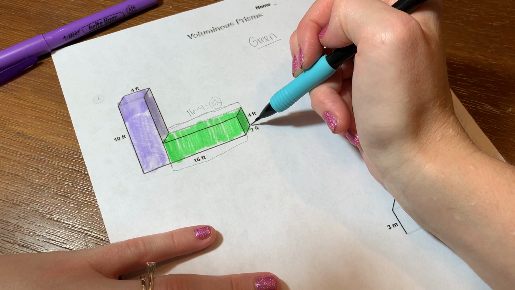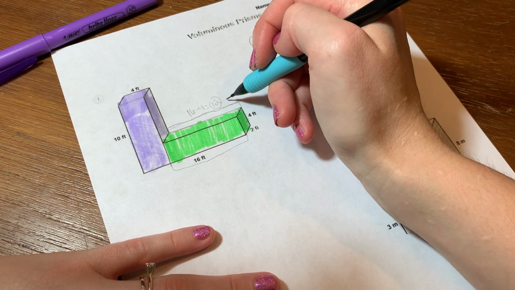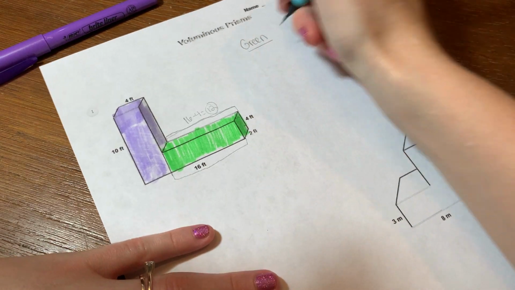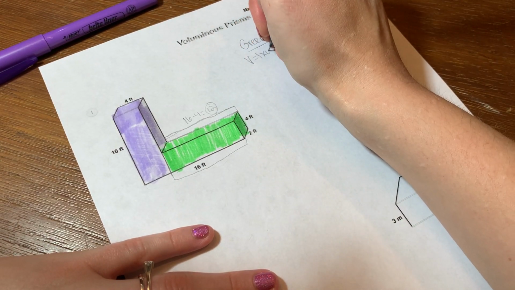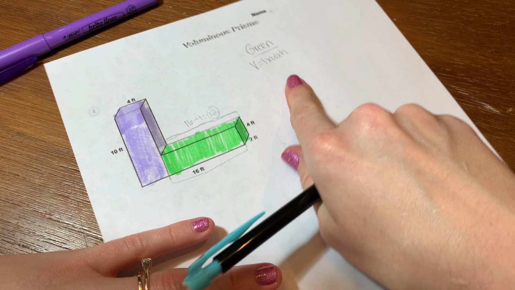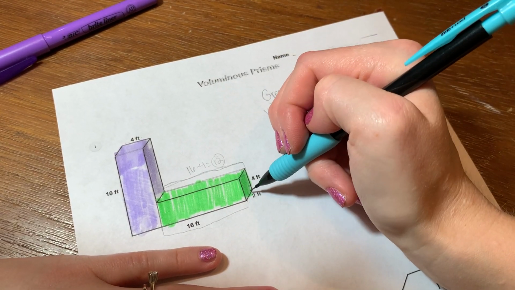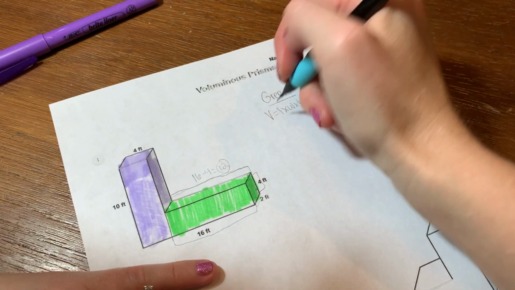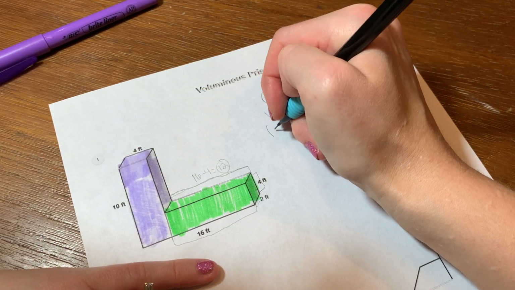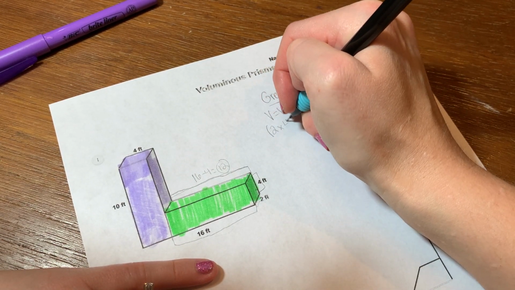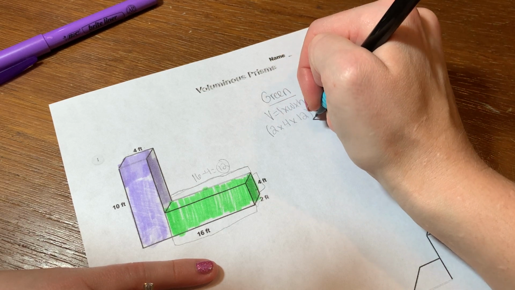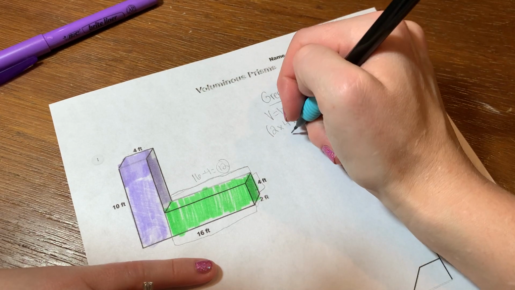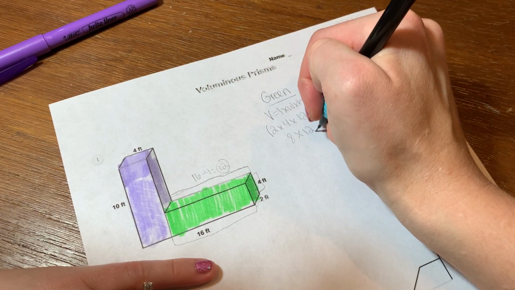So if I can see here, I have this as a height or a length or width, it doesn't matter, but volume equals length times width times height. I can see that this is 2 by 4, so I can do 2 by 4 by 12. All right, so 2 times 4 gives me 8 times 12.